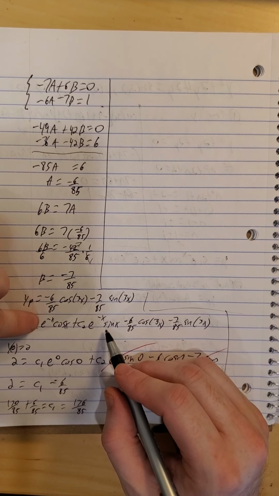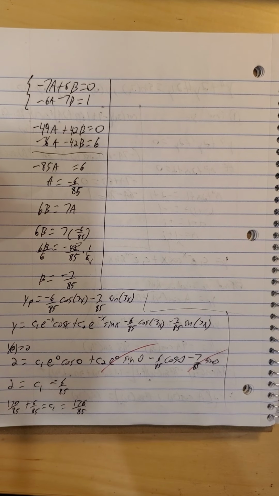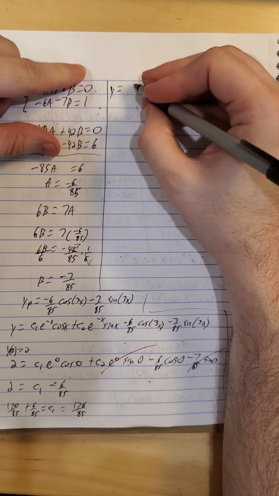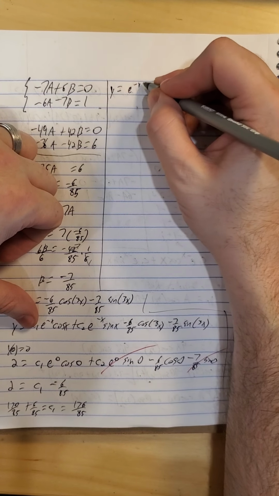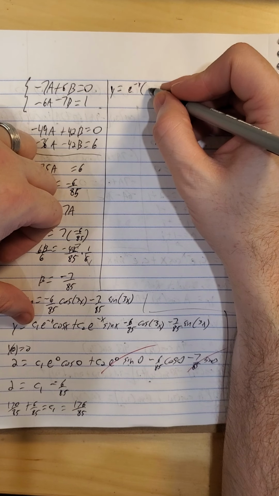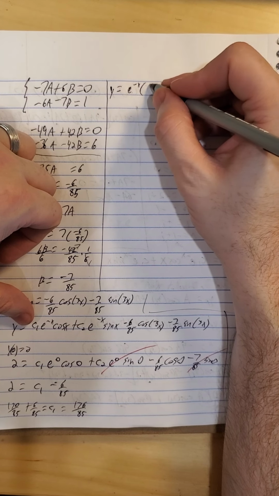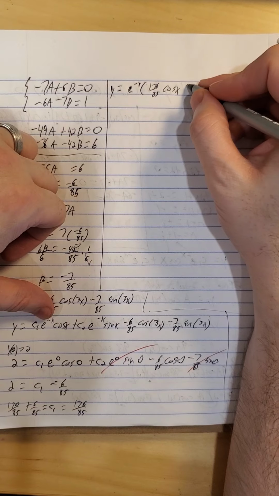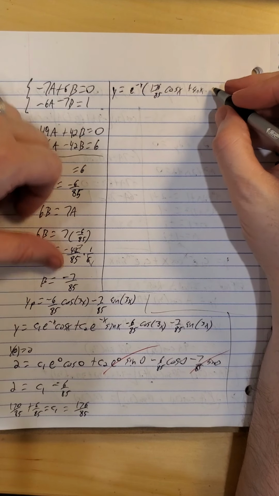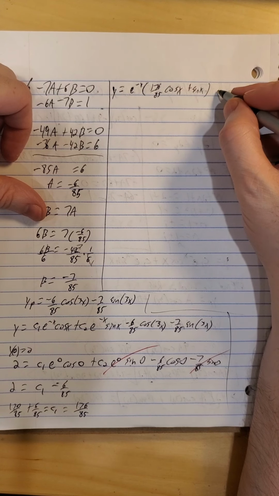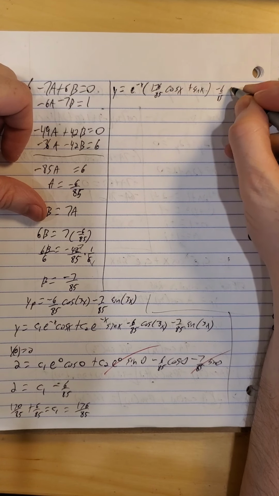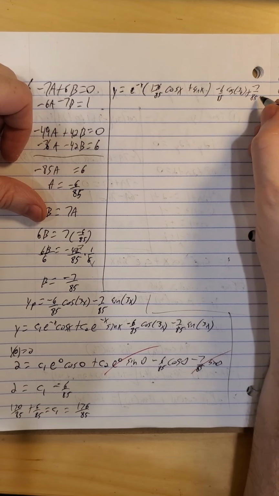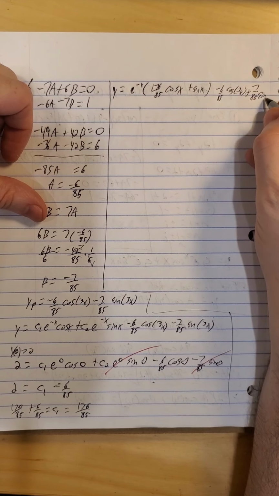All right, so we'll go ahead and do a little bit of factoring of y. So y equals, we'll factor e to the minus x, leaving us with c1, which we know the value of, 176/85 cosine x plus sine x, minus 6/85 cosine 3x plus negative 7/85 sine of 3x.